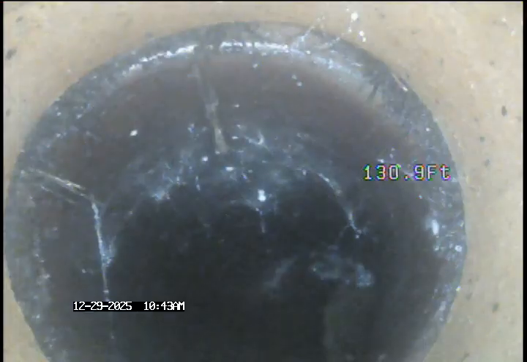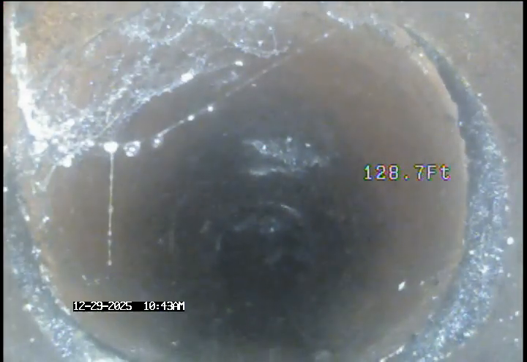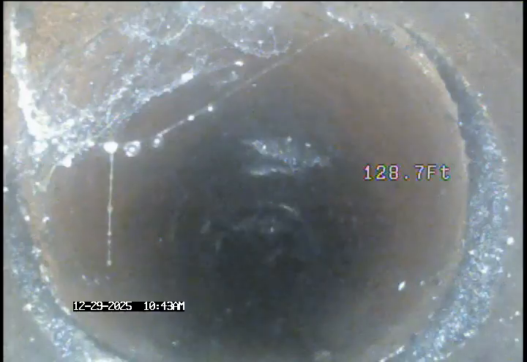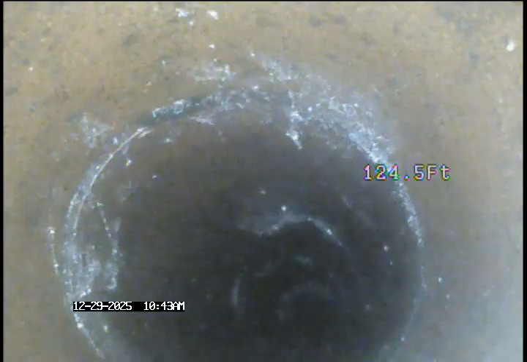Not too big of a growth currently. We stopped all the water flowing too so we can get a better vantage, but there is a fair amount of water pooling, which could be referenced from an earlier video from a prior visit. Just some cobwebs there. More cobwebs.